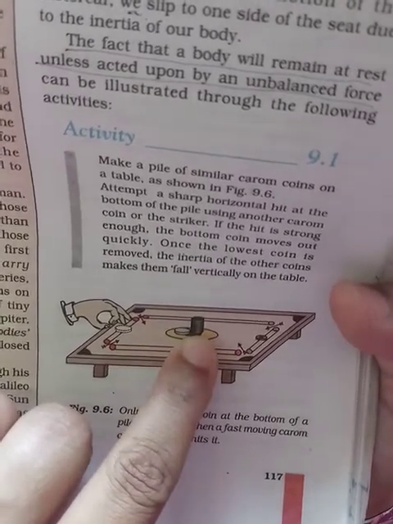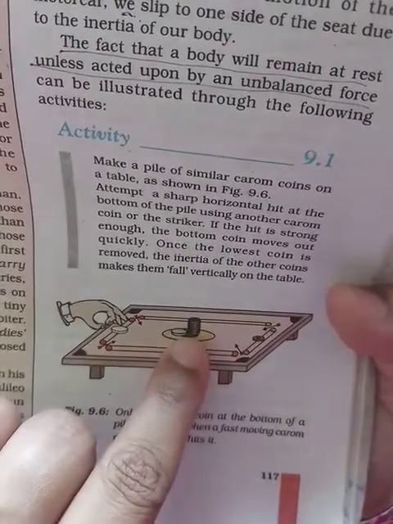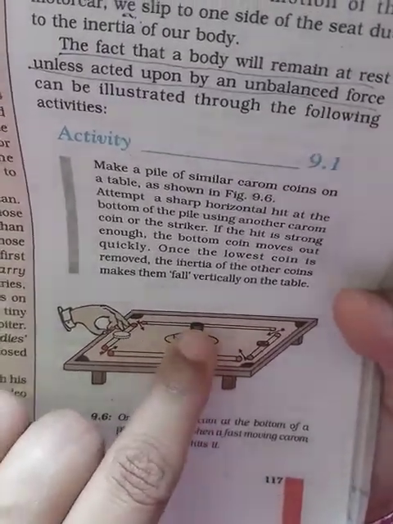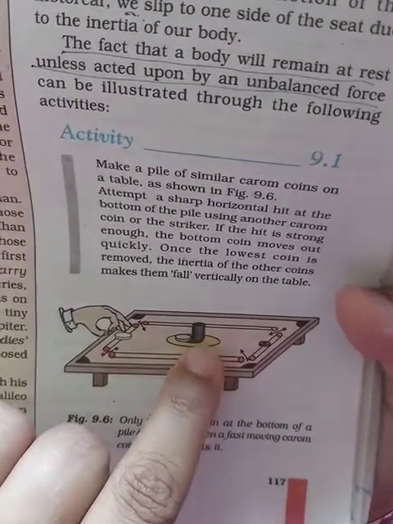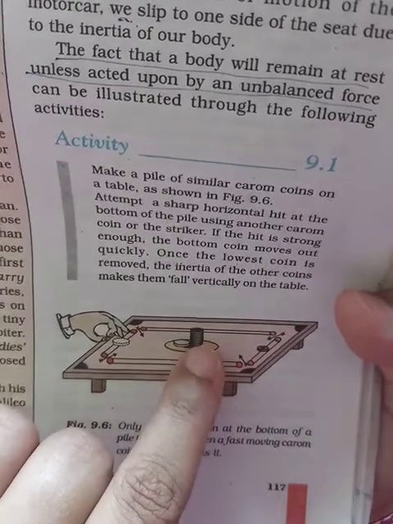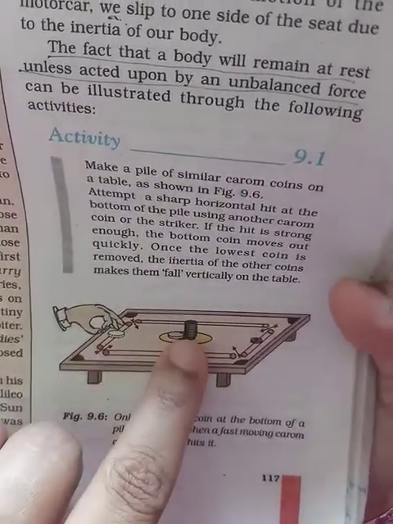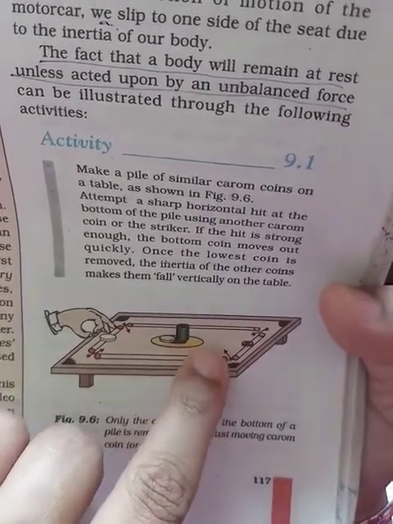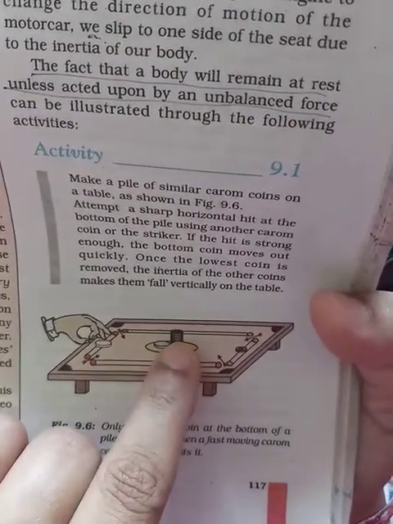Okay, so why do they remain at their positions and just come down? They come down just because of gravitational force, but they keep their rest position. They try to remain at rest because earlier they were at rest, and the force was applied on the lowest one, which was removed from the stack.